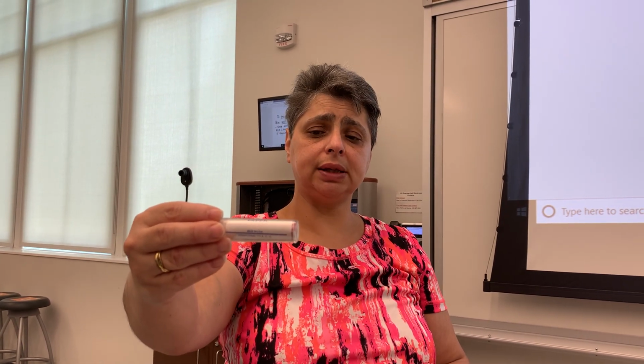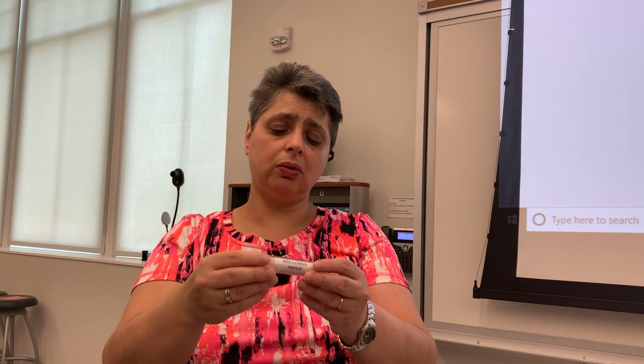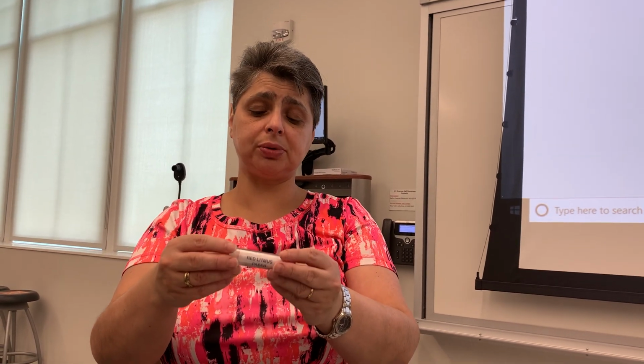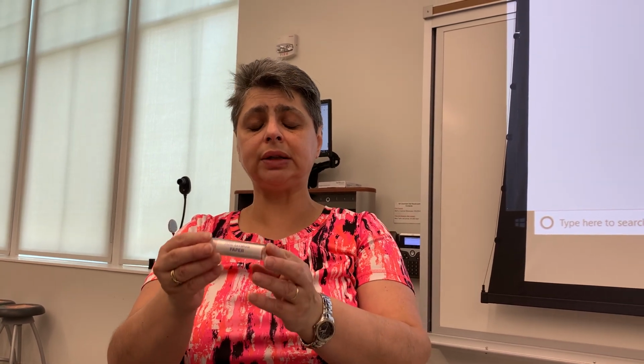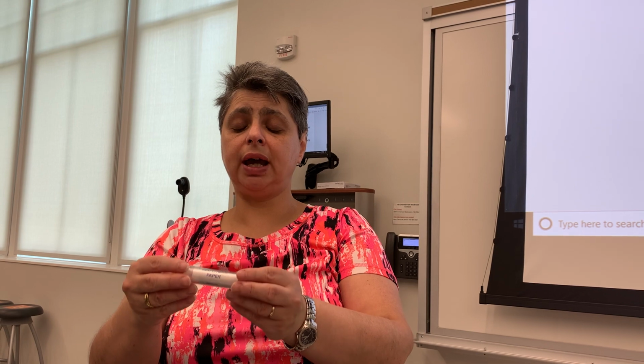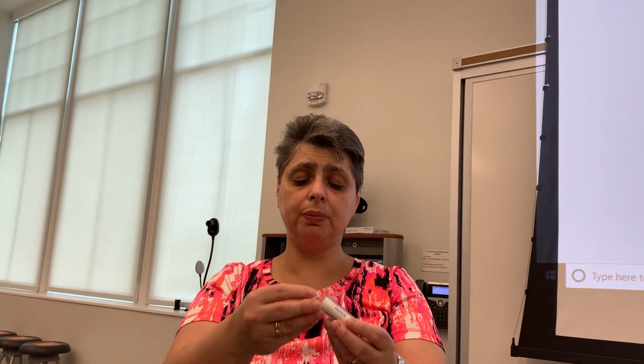Litmus is one of the organic compounds that change color based on how basic or how acidic a solution is. They're called acid-base indicators. And so by using this, you can actually tell if an acidic or basic substance is present. Particularly, red litmus is used to detect bases. So red litmus, if it turns blue, indicates presence of base. It's easy to remember: blue base.